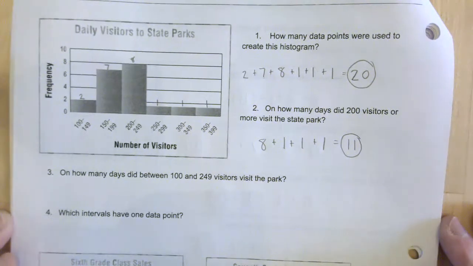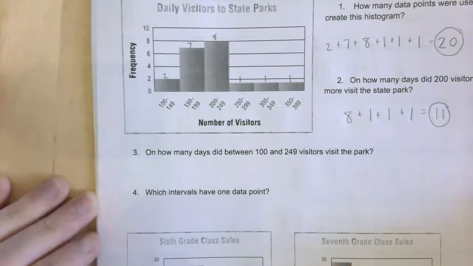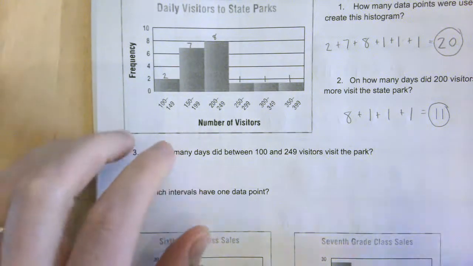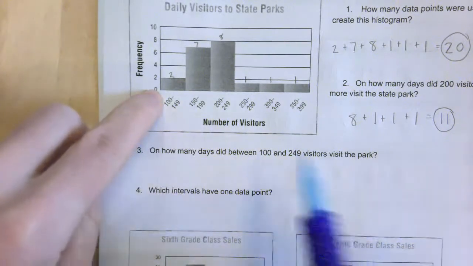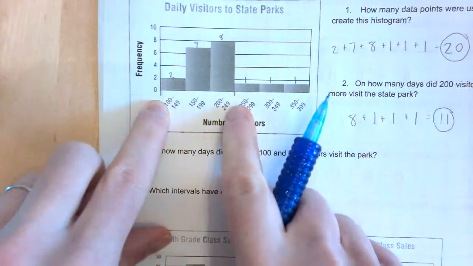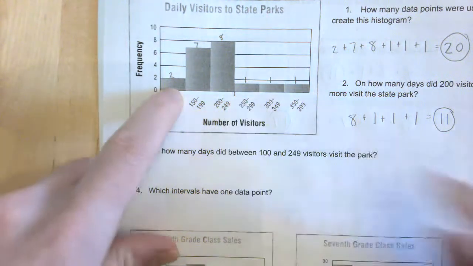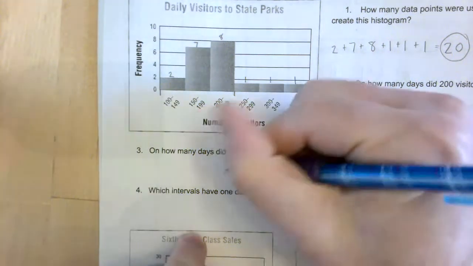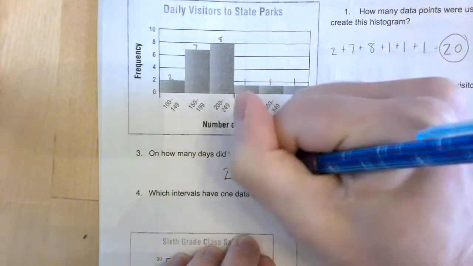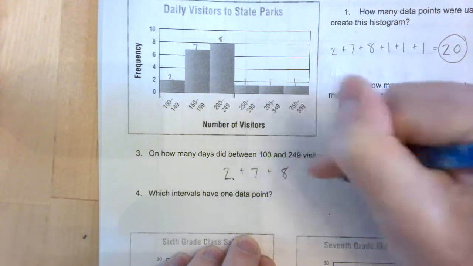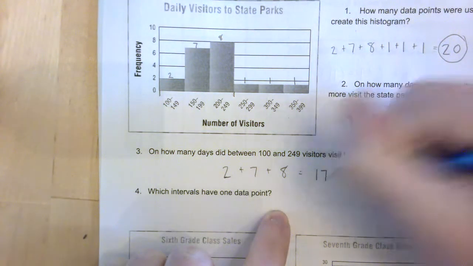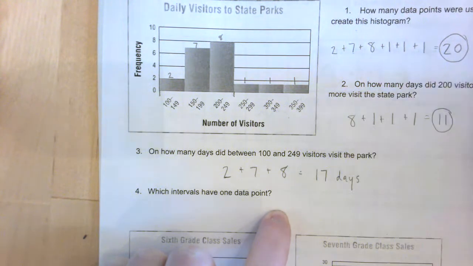All right. Number 3. On how many days did between 100 and 249 visitors visit the park? So 100 and 249. I'm just going to put a little tally there. That's going to be between these 3 intervals here. So that's 2 plus 7 plus 8. Okay. 2 plus 7 plus 8. 2 plus 7 is 9, plus 8 is 17. That's how many days? 17 days.